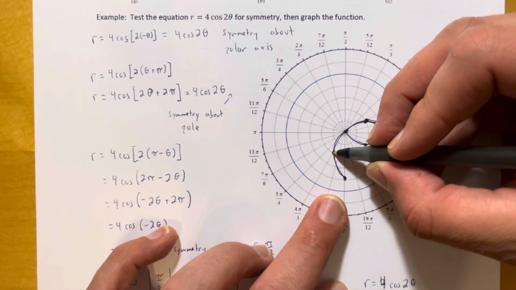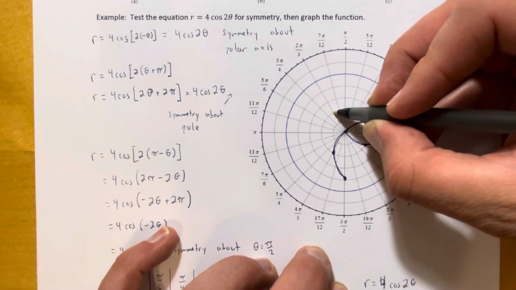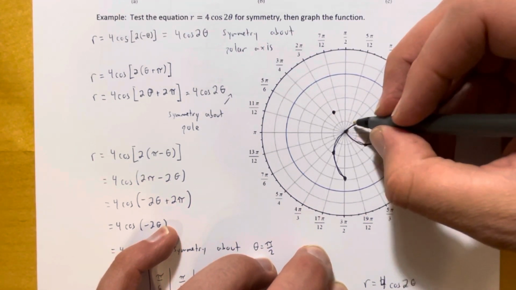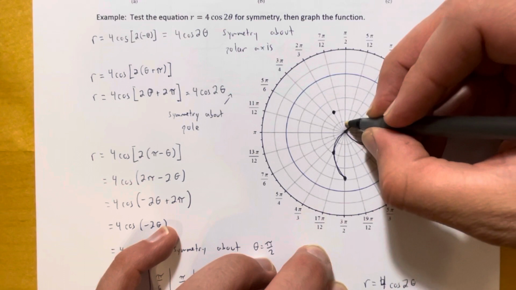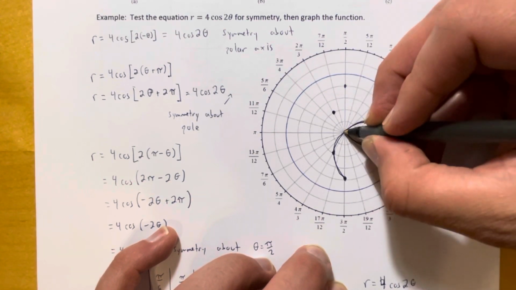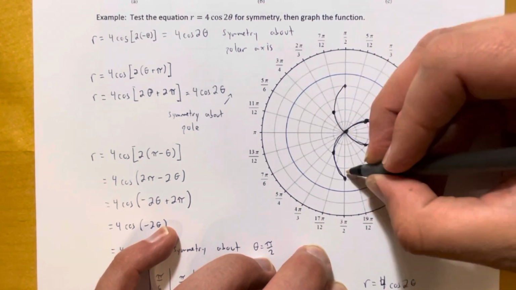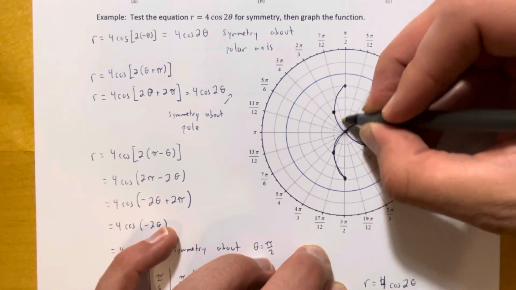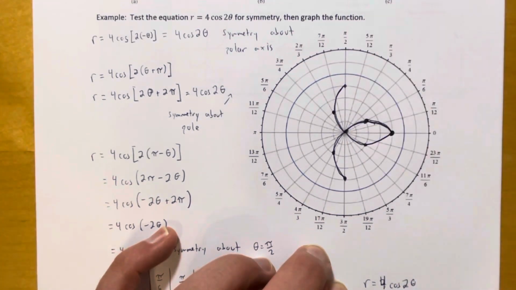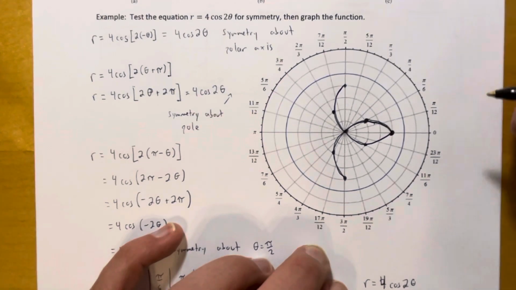So this point is going to reflect up to this point, right? And then this point is going to reflect up here, 1, 2, 3, 4. I'm going to get this. And so I'll get kind of a reflection of this curve, but up here now. It's going to go like that. Okay. What else can we say?